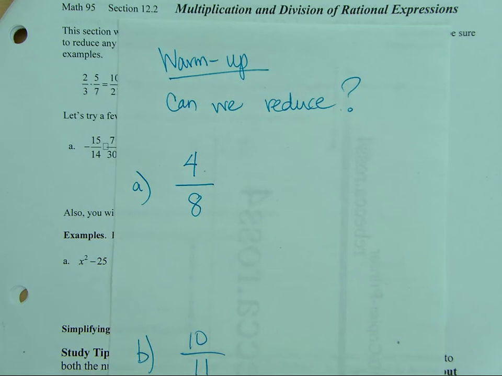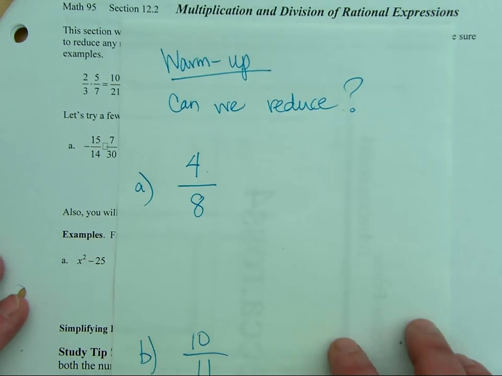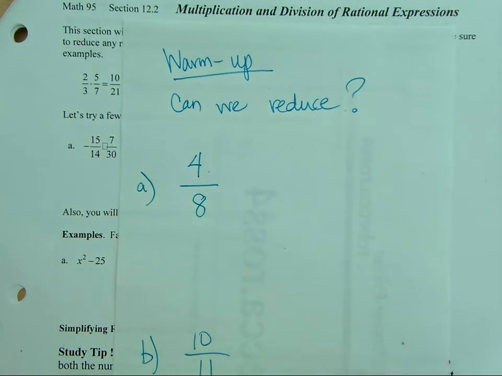Okay, today we're going to talk about multiplying and dividing rational expressions. And before we start on that, I wanted you to think about just how fractions work in general.